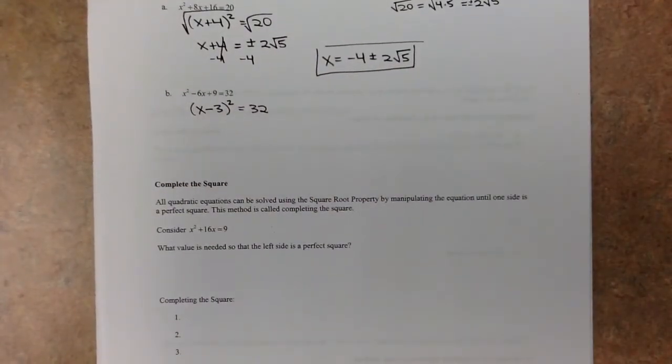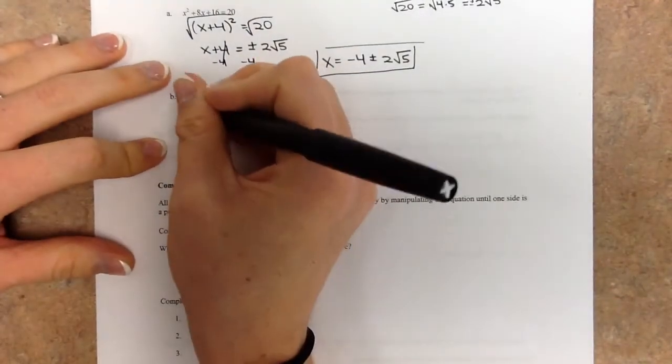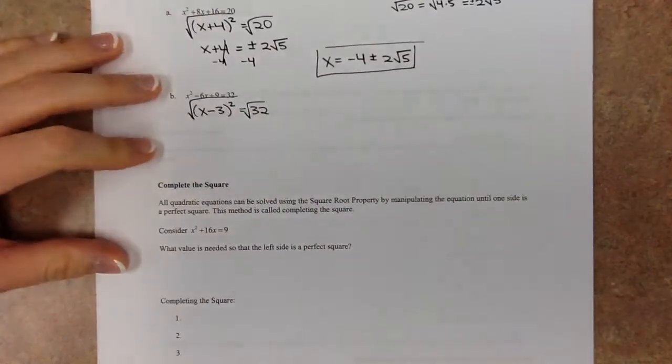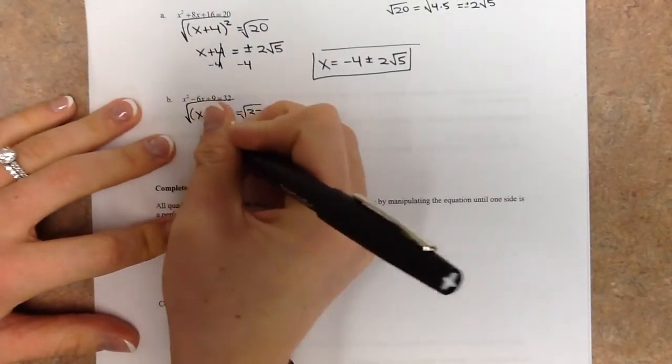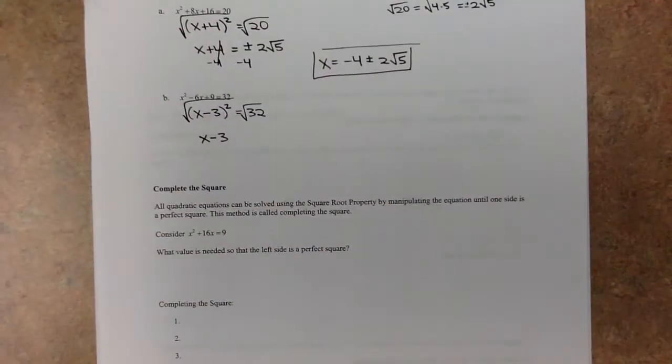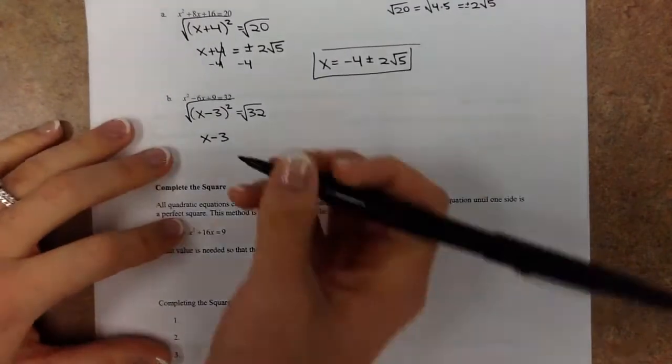So it starts off, again, very similarly to the ones we were doing on the previous page, but the right-hand side, again, is not a perfect square. So we're just going to do the same thing that we did up above. Okay, so the square root of x minus 3 squared leaves me with just an x minus 3, because just like the other 3 problems, the square root and the square cancel each other out. And then the square root of 32.